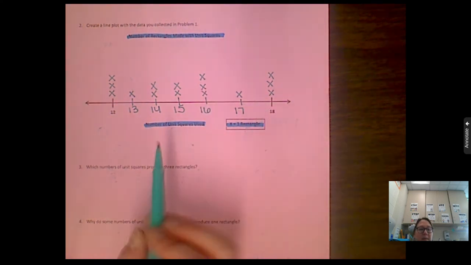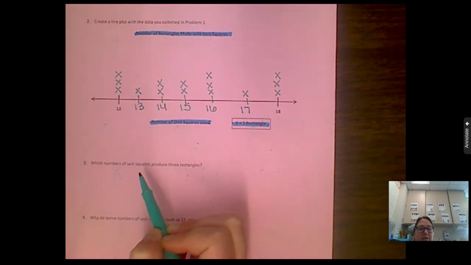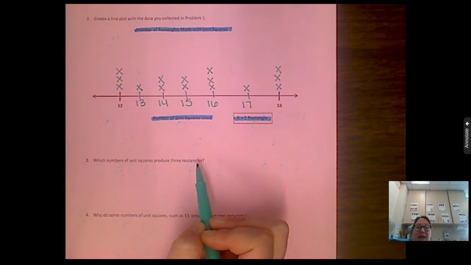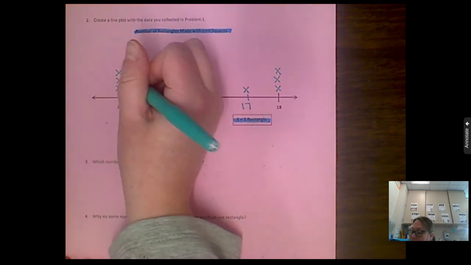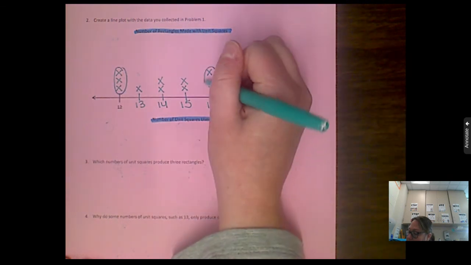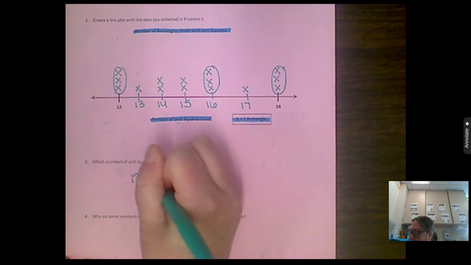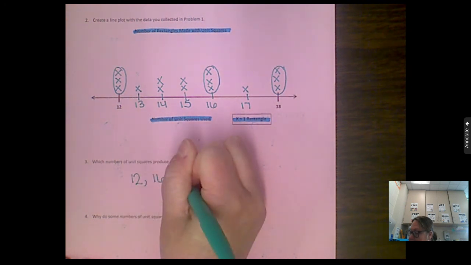Good. Number 3 says, which numbers of unit squares produced 3 rectangles? So which units produced 3 rectangles? 12 did, 16, and 18. So we can fill that in: 12, 16, and 18.